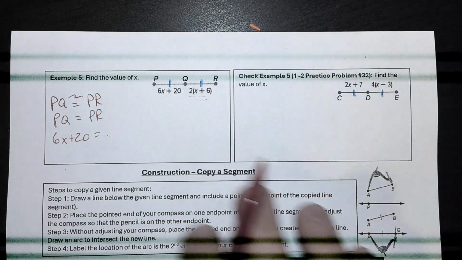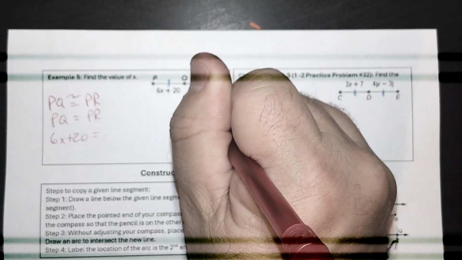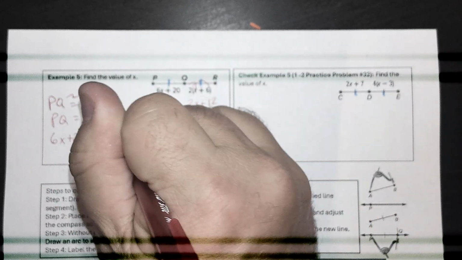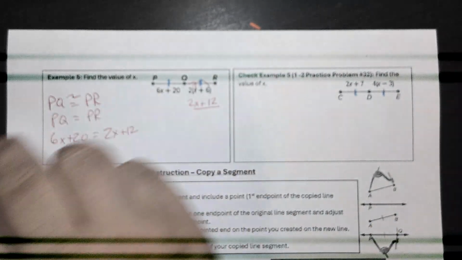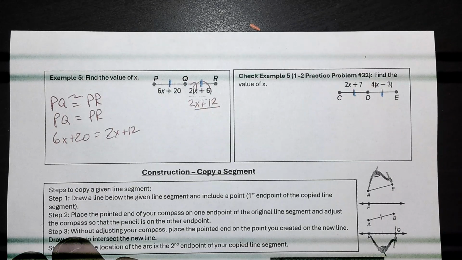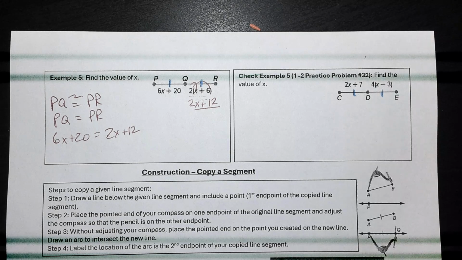So we have 2 times x plus 6. So 2 times x is 2x, and 2 times positive 6 is positive 12. So I'm just going to move my numbers down here. Okay. So you end up with 6x plus 20 is equal to 2x plus 12.